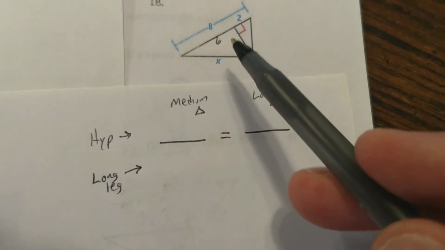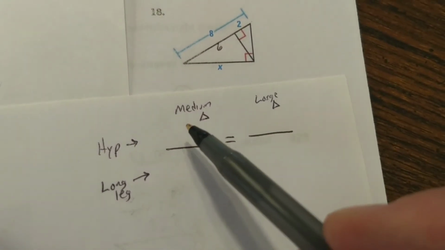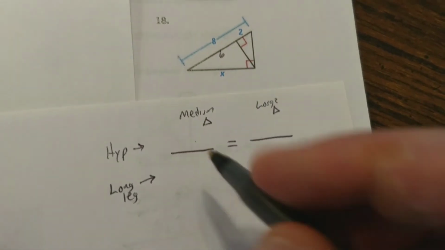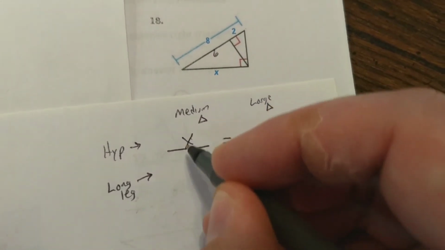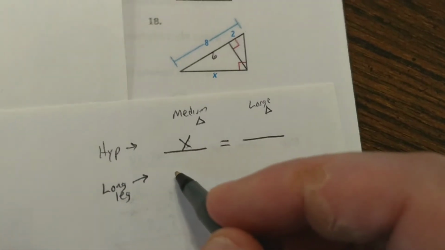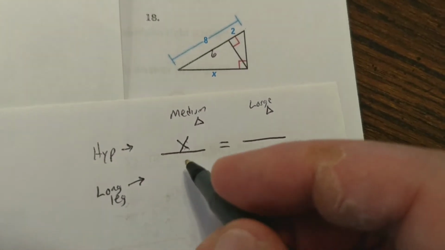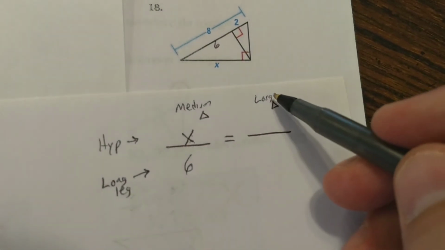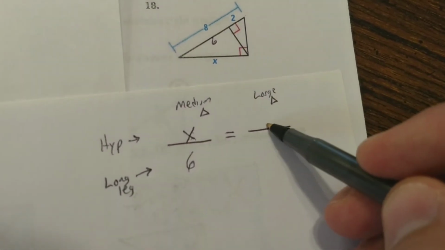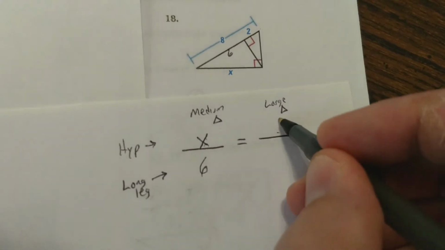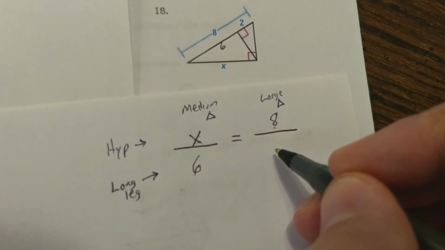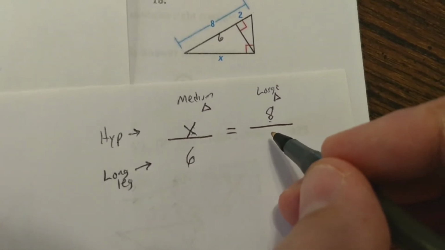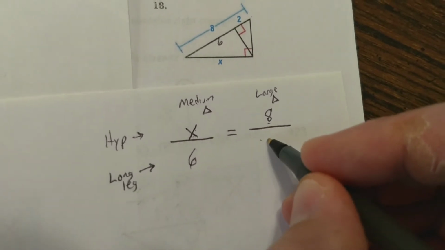If I'm looking at the medium triangle over here, and I'm trying to find the hypotenuse of that, that's going to be the x value that I'm trying to find. The long leg of that medium triangle is 6. So now let's look at the large triangle, the whole thing. The hypotenuse of the whole thing, the large triangle, is 8. And the long leg of that large triangle is x.